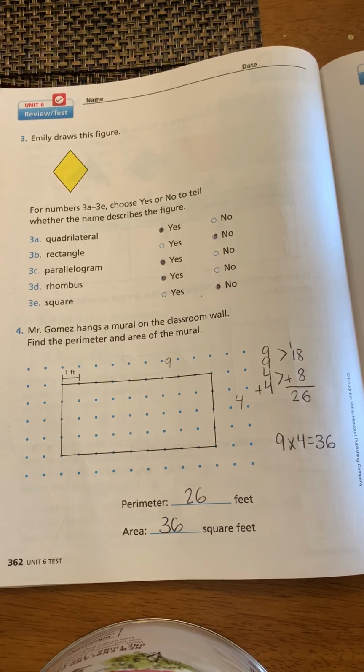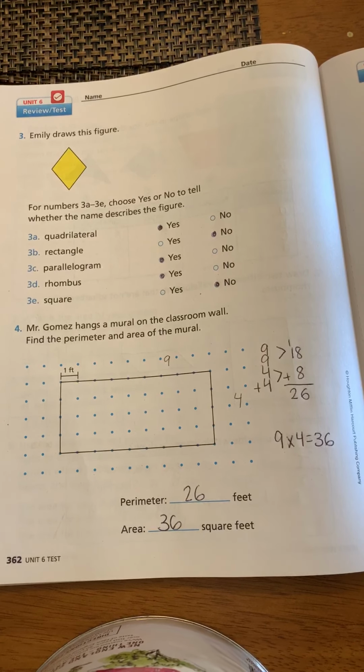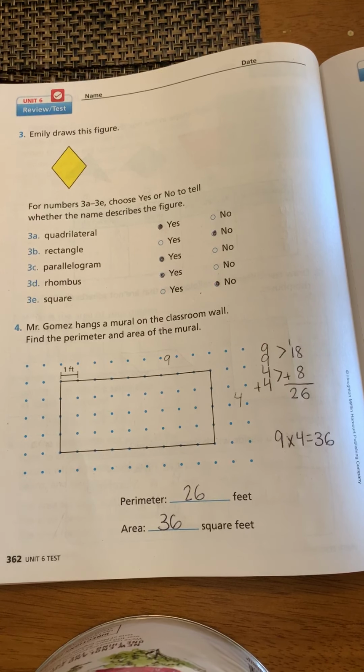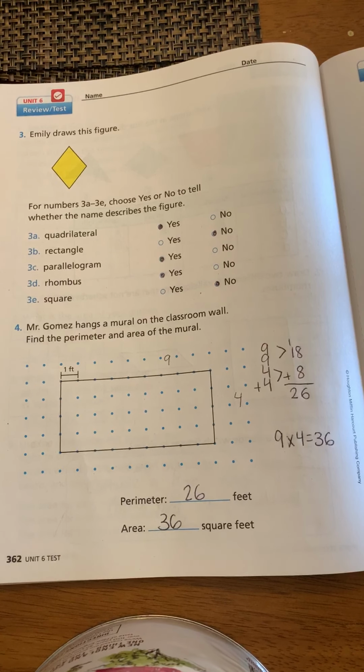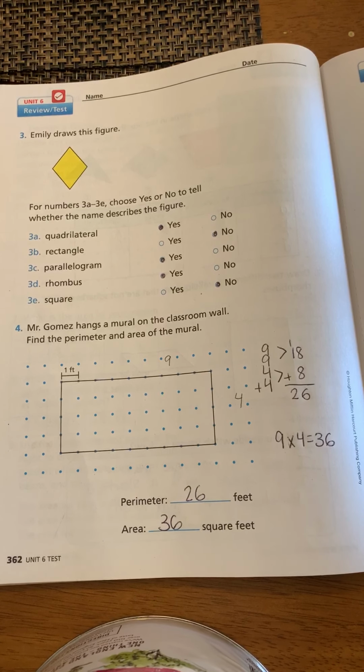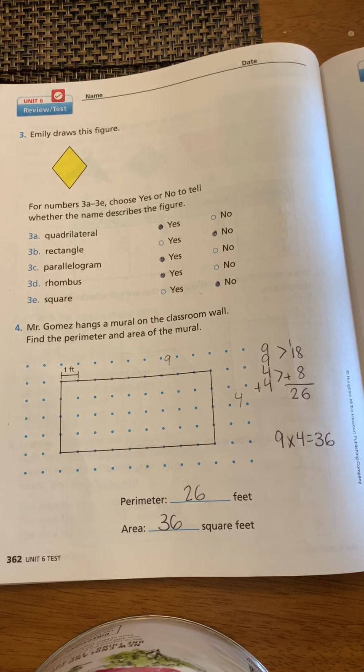Okay. Mr. Gomez hangs a mural on a classroom wall. Find the perimeter and area of the wall. Perimeter is 26 feet. I counted it and I added 9, 9, and 4, 4, and that equals 26. And then I found the area. I just multiplied 9 times 4 and I got 36 square feet.